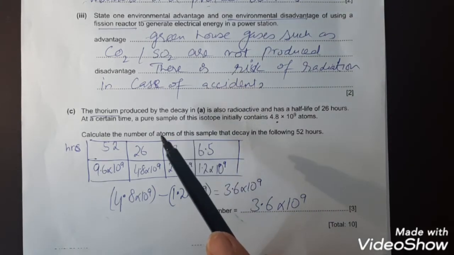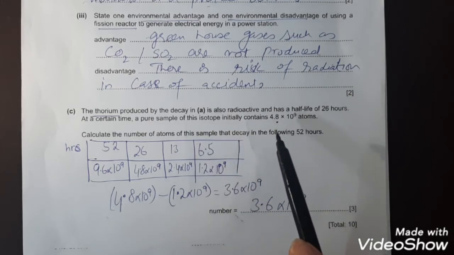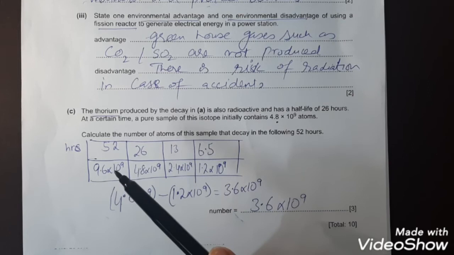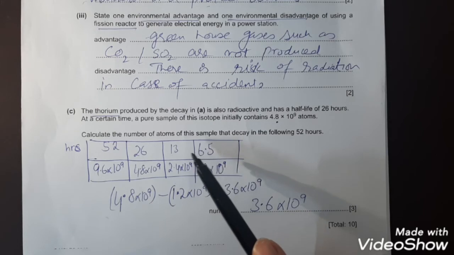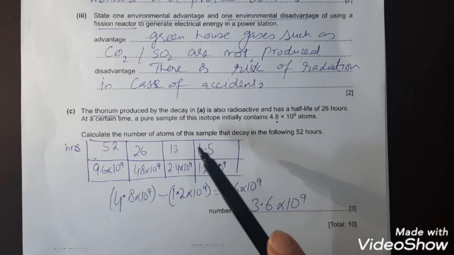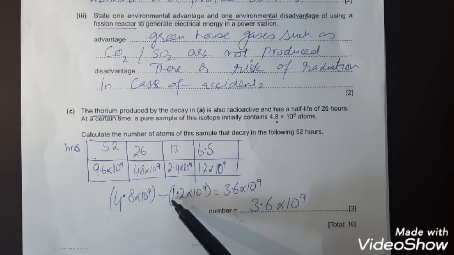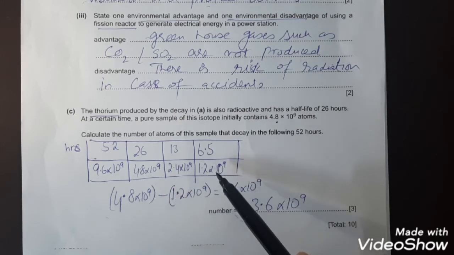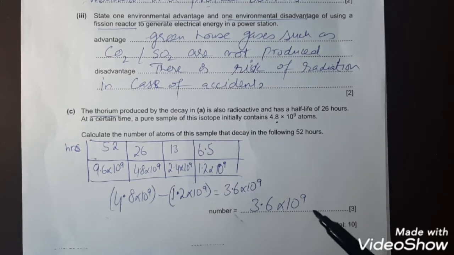So it states calculate the number of atoms of this sample that decay in the following 52 hours. So first half-life is 26, then second is 13, and third is 6.5. So we'll calculate the difference between the second half-life and the fourth half-life. So 4.8 multiplied by 10 to the power of 9 minus 1.2 multiplied by 10 to the power of 9, which will be 3.6 multiplied by 10 to the power of 9. So the number of atoms is 3.6 multiplied by 10 to the power of 9. And this will be the final answer for question C.